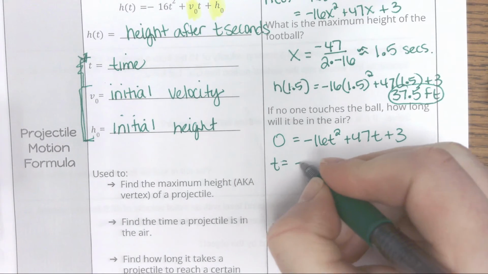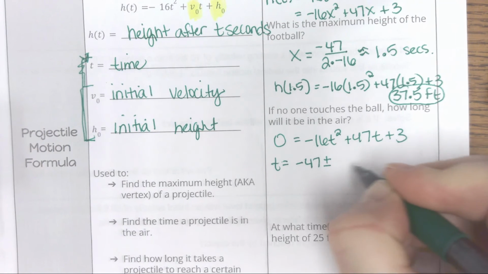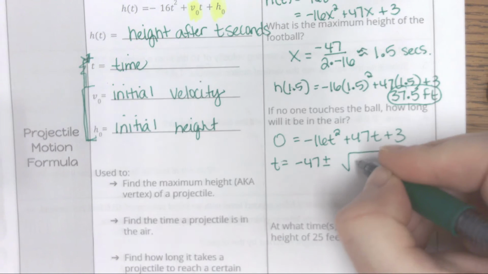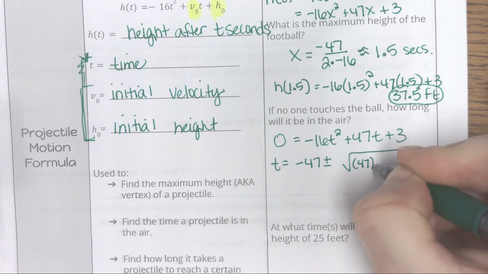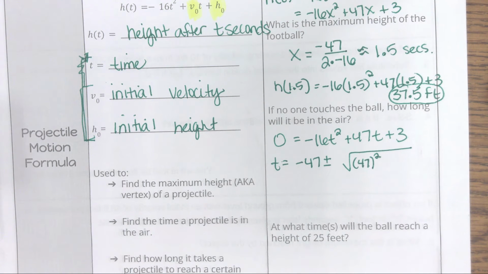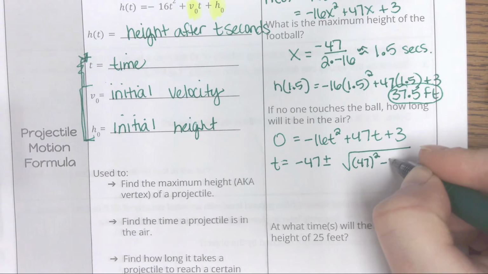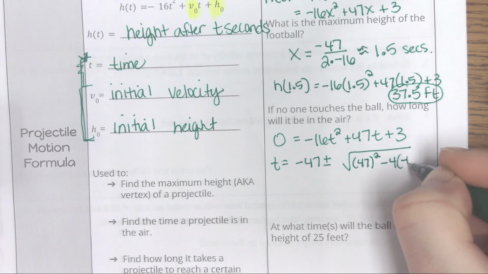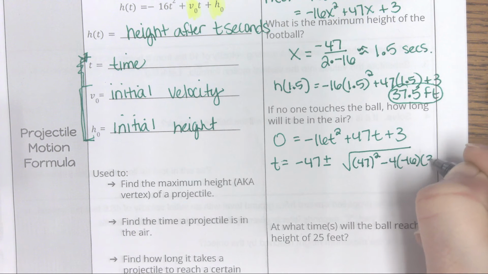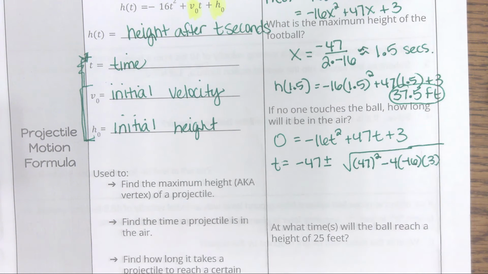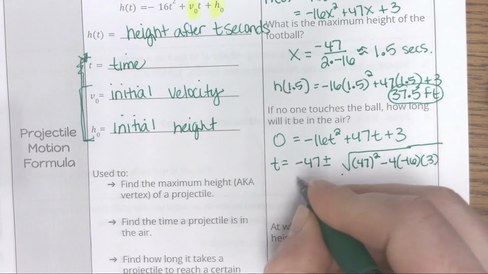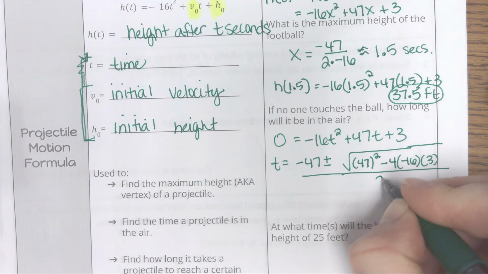Negative 47 plus or minus square root. For B squared, we have 47 squared. Be careful on this. 4 times a negative 16 times 3, all over 2 times negative 16.